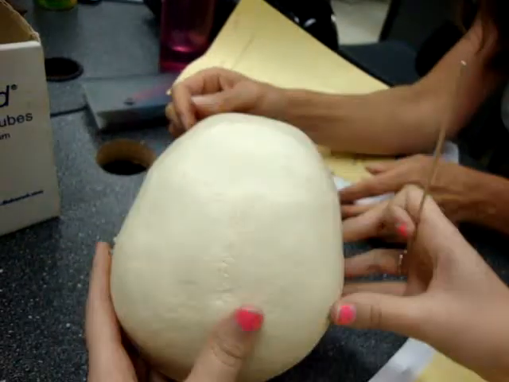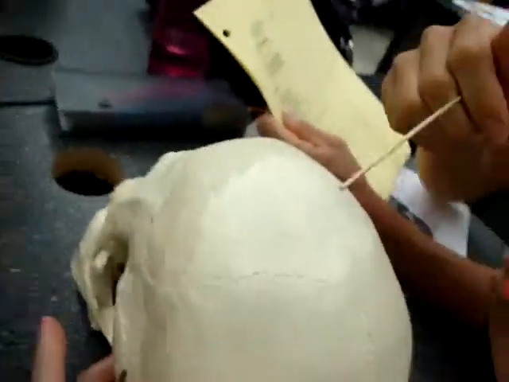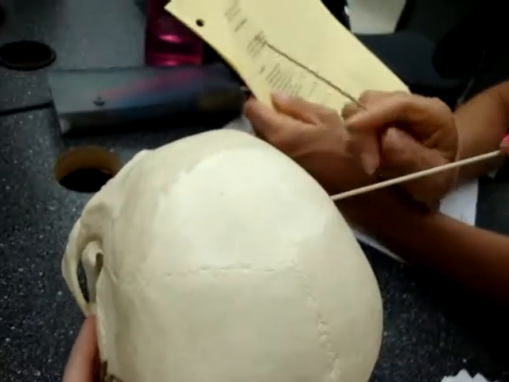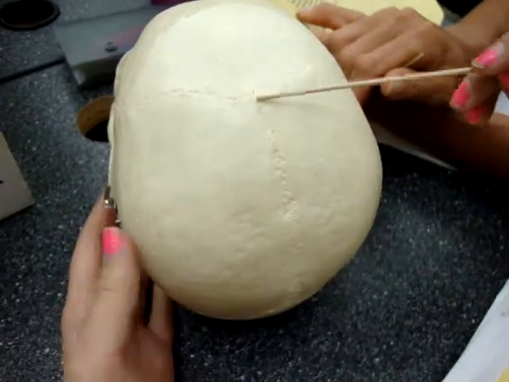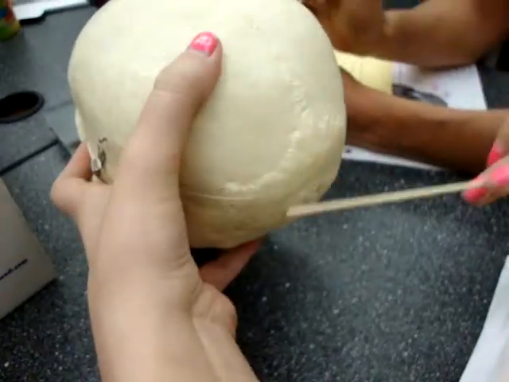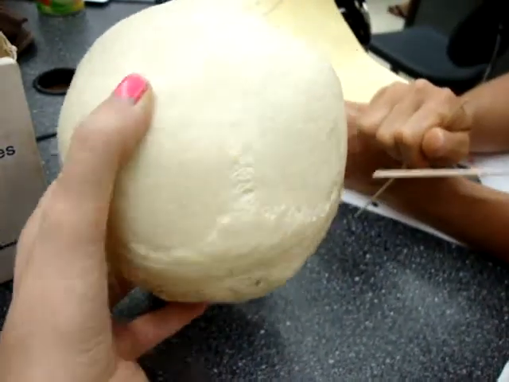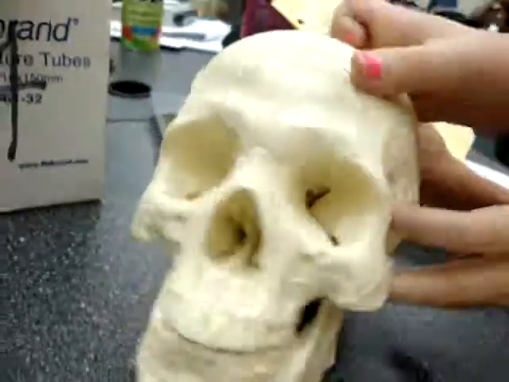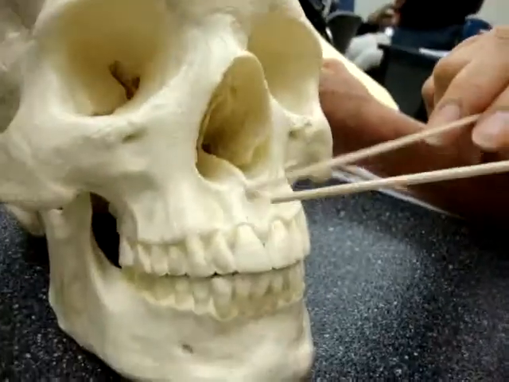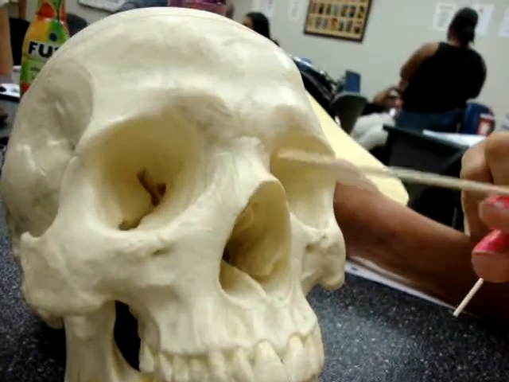Okay, got it. So 8 sutures. We have the coronal suture, which is this one. Sagittal suture, right here. Lambdoidal suture, intermaxillary suture, right here. No, intermaxillary is on the top. Intermaxillary suture. Internasal suture. It's right here.